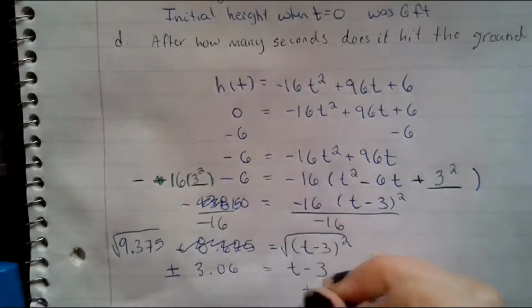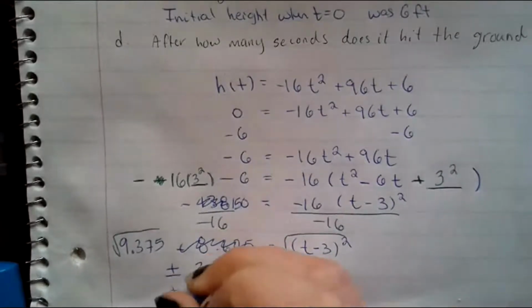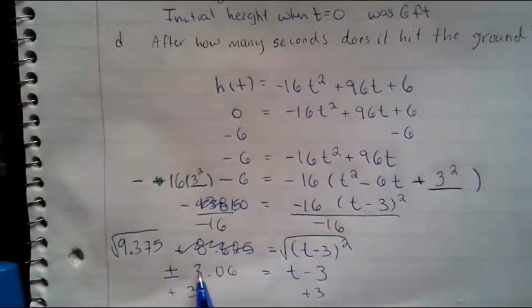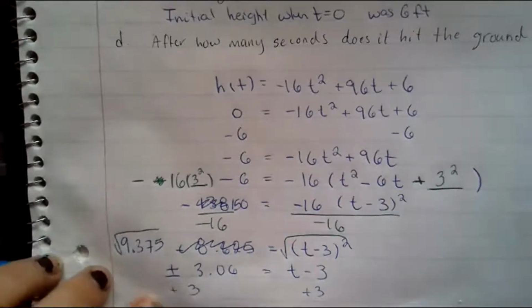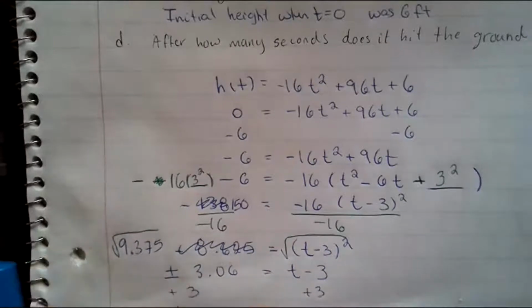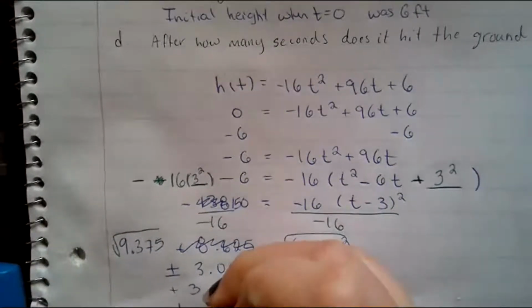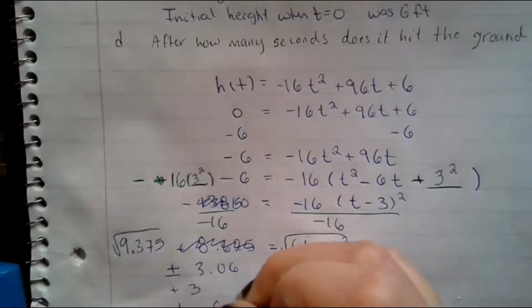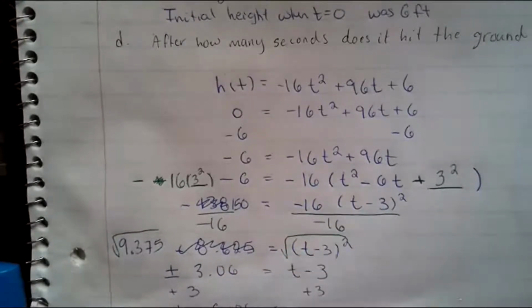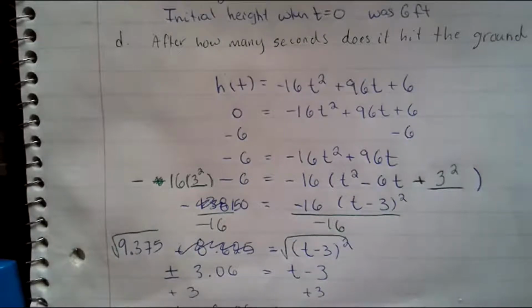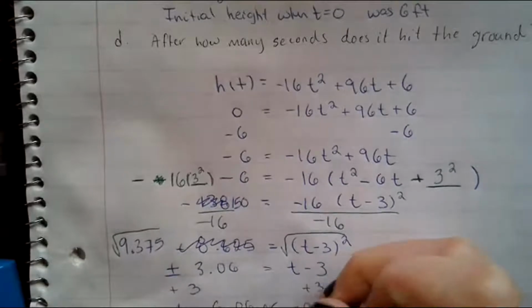All right, so now we have to solve it twice, right? We're going to add 3. Add 3. And we're adding 3 to a positive and a negative. So we get t equals 6.06 or negative 0.06.